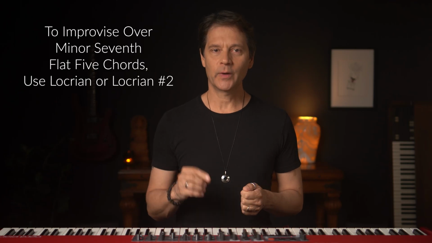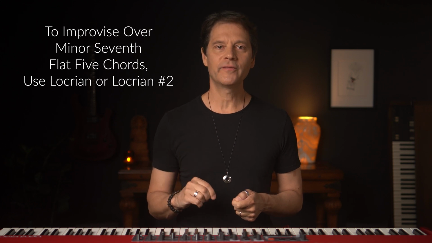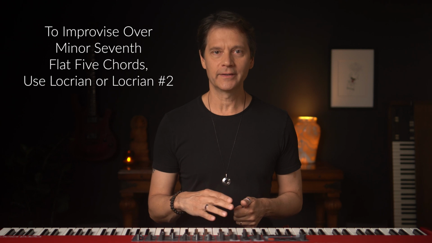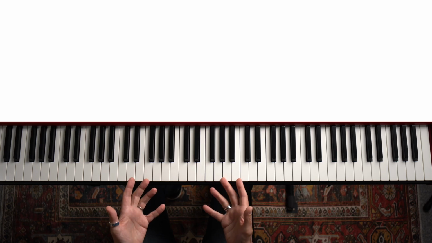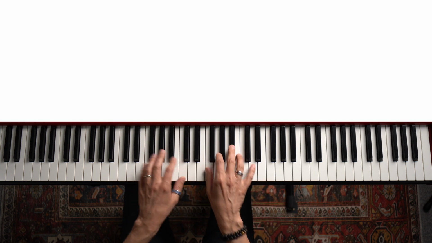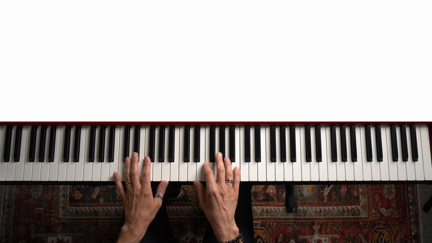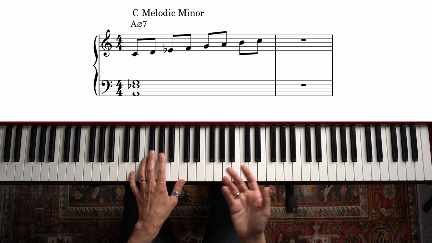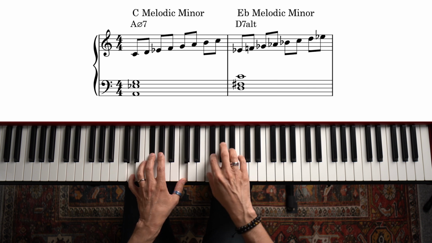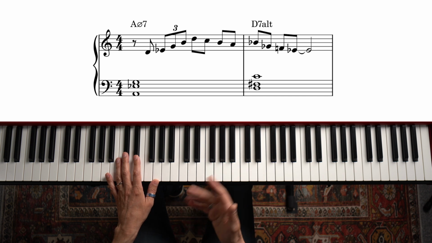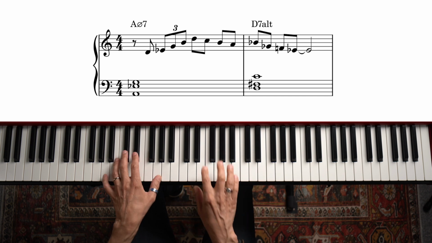Locrian sharp 2 is one of 2 options we have for improvising over minor 7th flat 5 chords, the other one being regular Locrian. It is a very colorful choice and should be used with some discretion. For example, in the 2-5 progression A minor 7 flat 5 to D7 altered, I would think C melodic minor over the A minor 7 chord and E flat melodic minor over the D7 altered chord. Here's an example of how I would use this in an A minor 7 flat 5 to D7 altered progression.